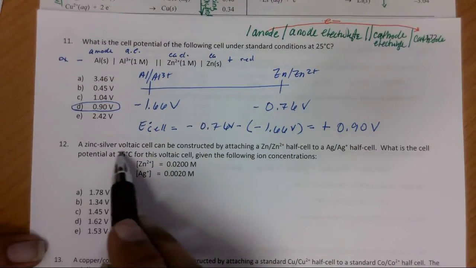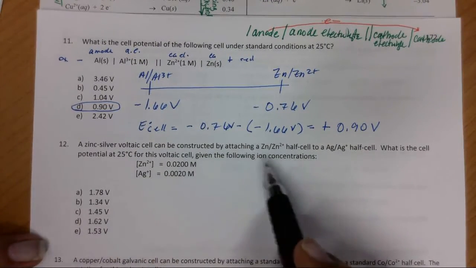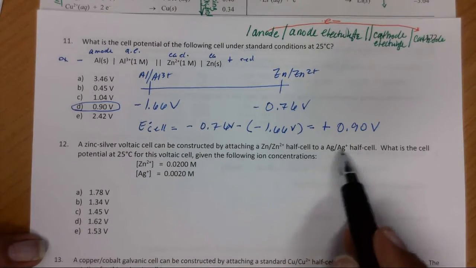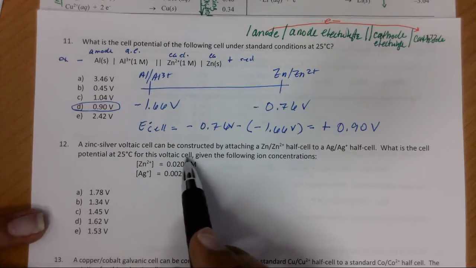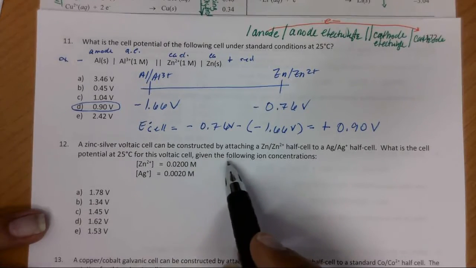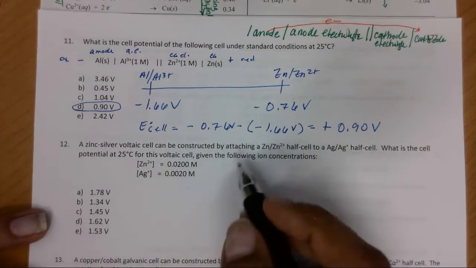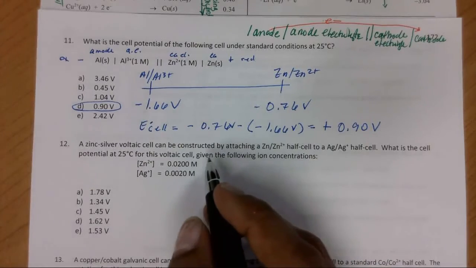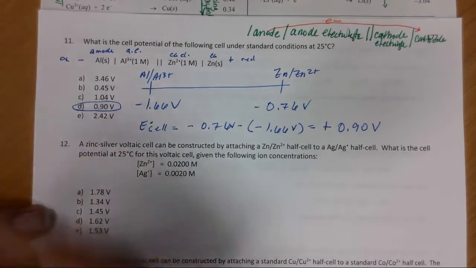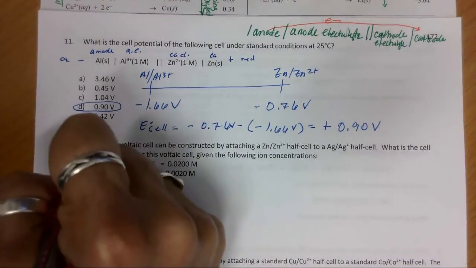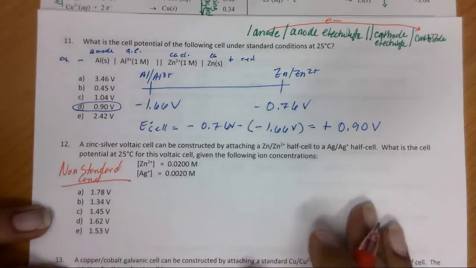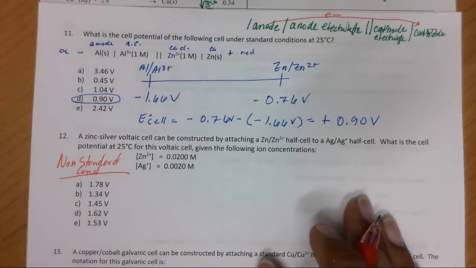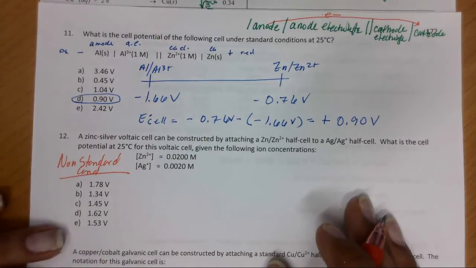All right, so a zinc-silver voltaic cell could be constructed by attaching zinc to a half cell and silver to a half cell. What is the cell potential at 25 degrees for this voltaic cell given the following concentrations? Oh, so what's happening here? We're no longer at standard conditions. What conditions are we at? These are non-standard conditions. And so when we have non-standard conditions, we're going to have to use the Nernst equation.